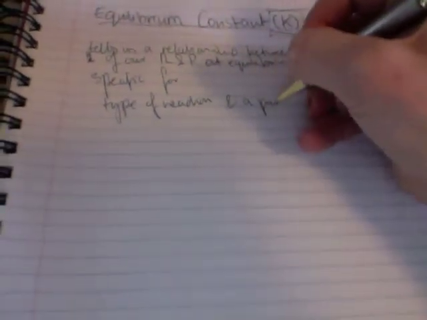It's a relationship between them. Now, K is specific for the type of reaction and a particular temperature.